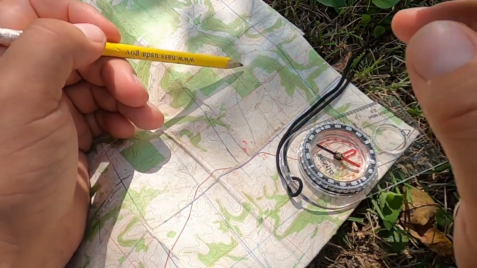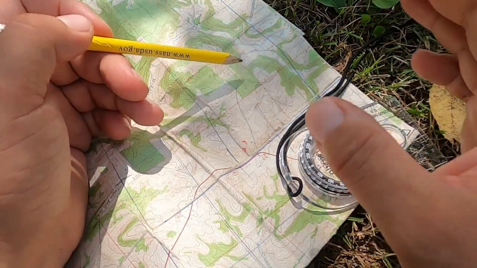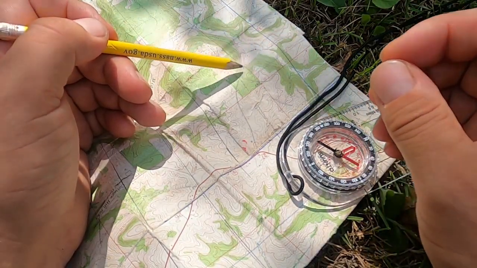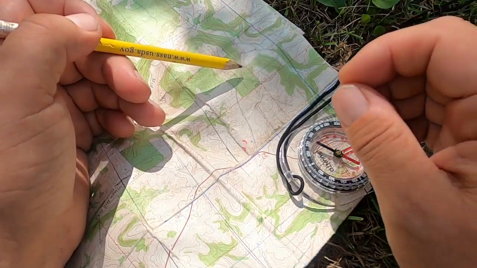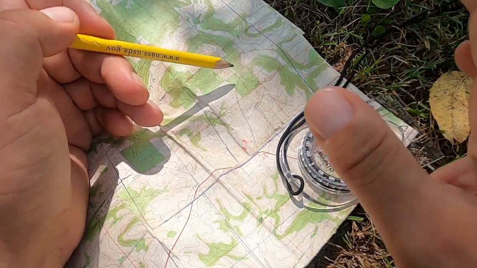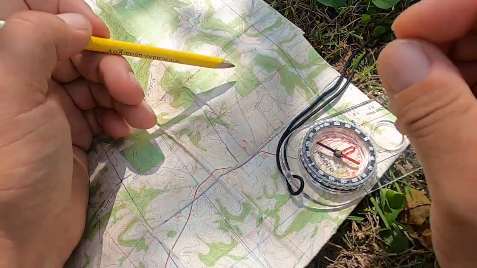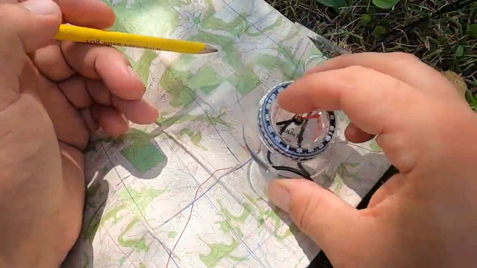That's not true. Nobody uses ranger beads for land navigation, and very few people use lensatic compasses. Certainly if you are trained with a lensatic compass or you're comfortable with that, that's fine. I have no beef with lensatic compasses, but they're not as helpful. Having a base plate compass is going to be much more helpful.